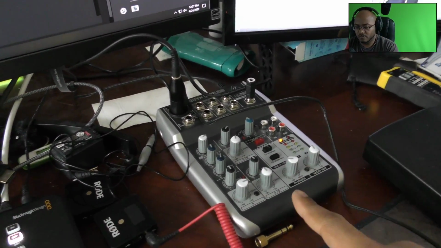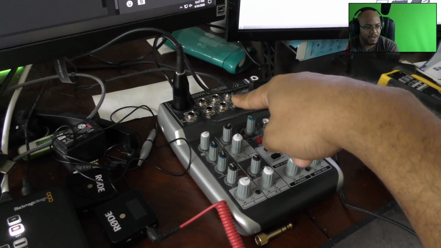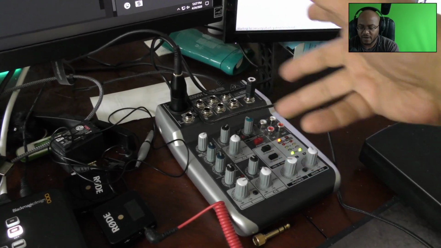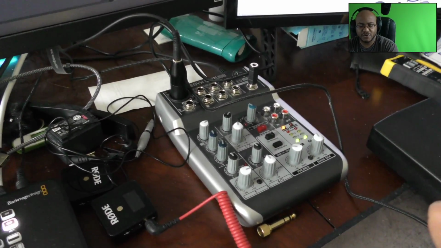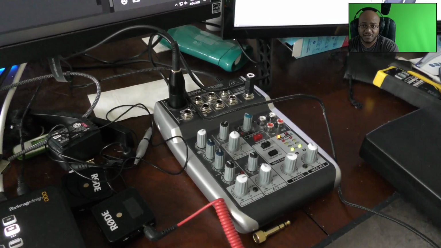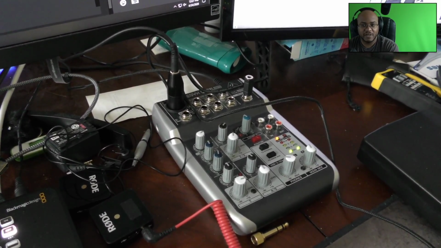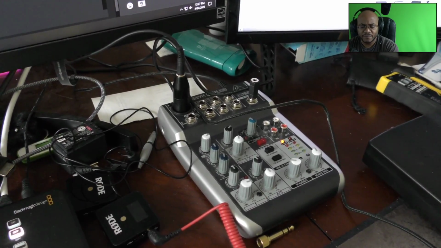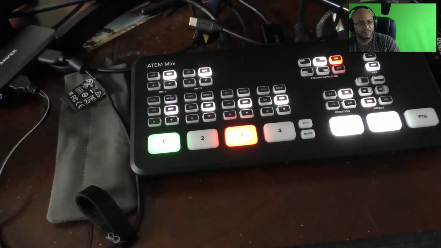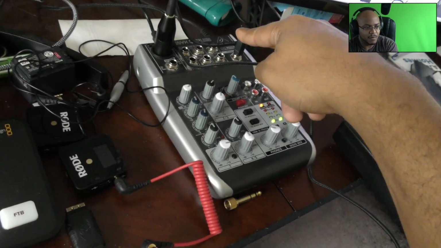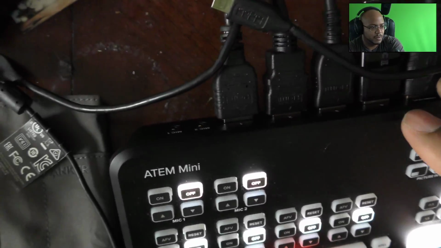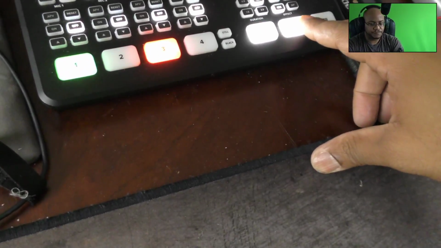Now, I could come out with quarter inch. If you had another one, like at my church, we do digital out. There's also XLR out. You either need an interface that connects to your computer, or like with the ATEM Mini here, I could come out off of my headphones and then go into one of these stereo mic jacks there if I wanted to.